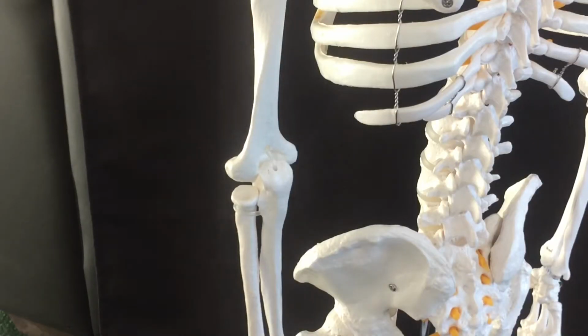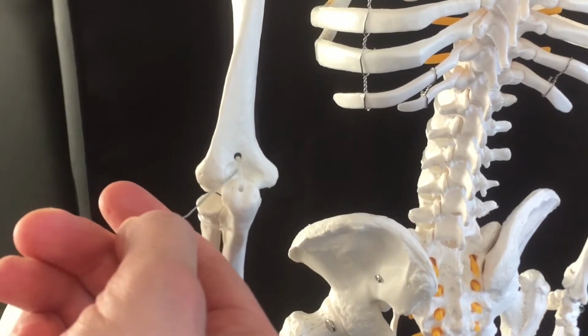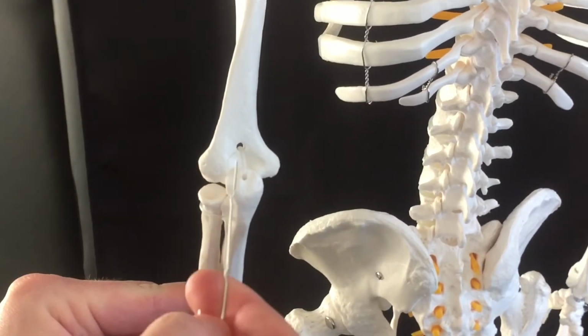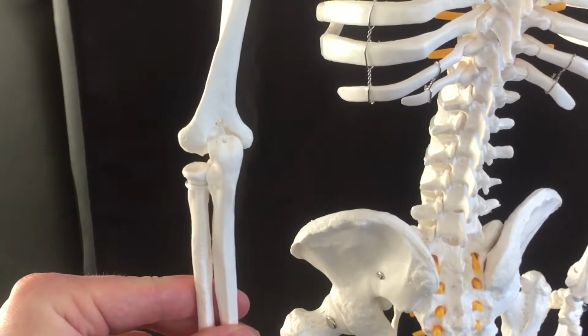On the posterior aspect of the humerus is one more depression. This is the olecranon fossa of the humerus, and the olecranon of the ulna is what fits right into that when the elbow joint is extended.